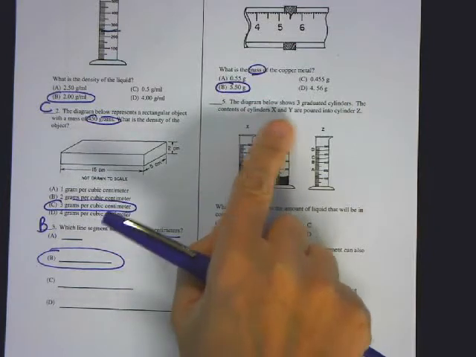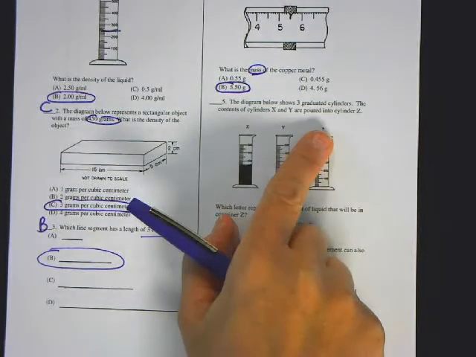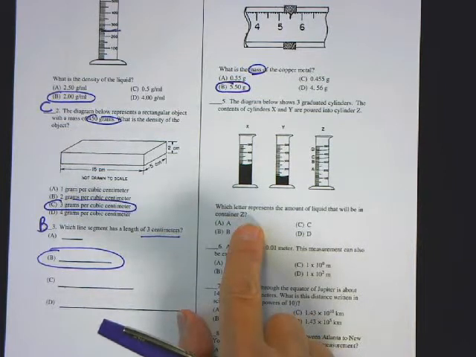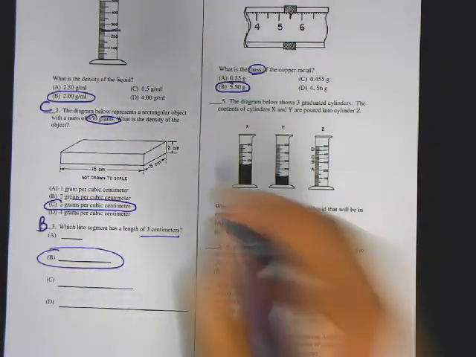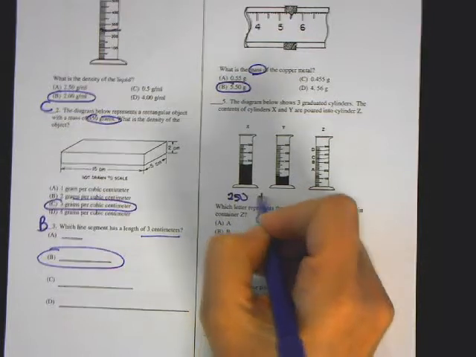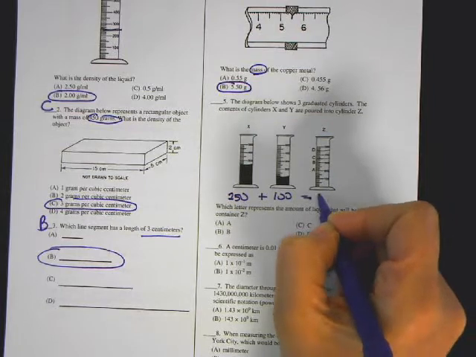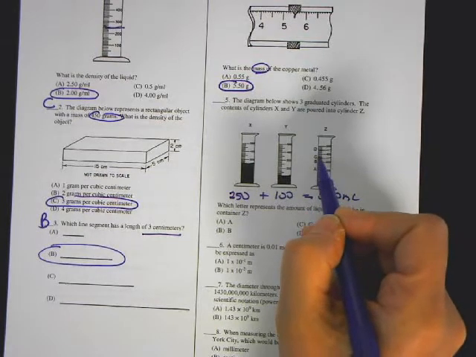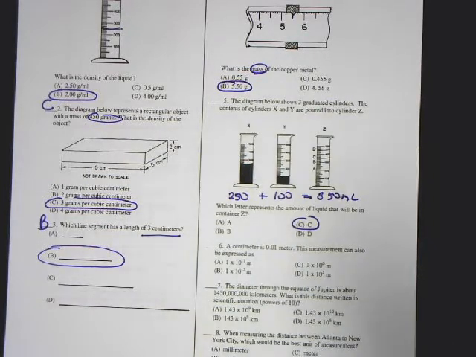It says the diagram below shows 3 graduated cylinders. The contents of cylinders X and Y are poured into cylinder Z. Which letter represents the amount of liquid that will be in container Z? So all I'm doing is adding them together. Do I know how to read a graduated cylinder? So this is 250. This one is 100. So this is going to be 350 milliliters. I don't know if you can see the letters here on the side, but 350 would be choice C. So again, this is just testing you. Do you know how to use the instruments that we use in the lab all the time?